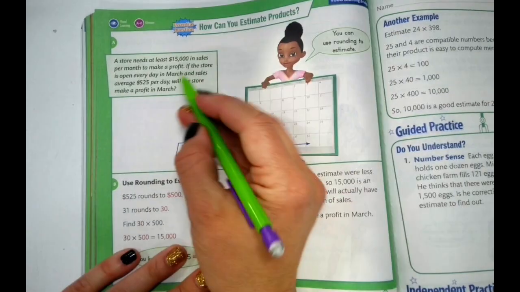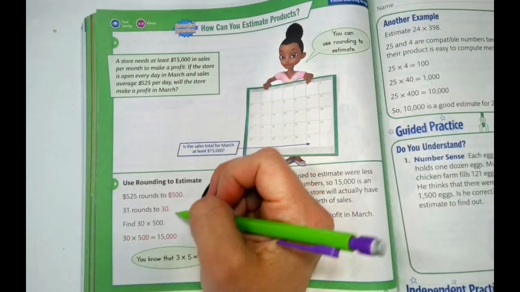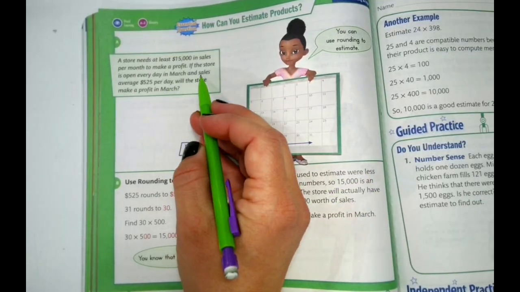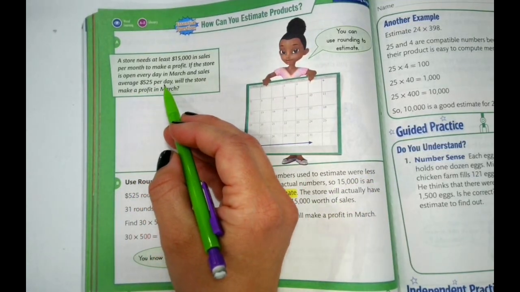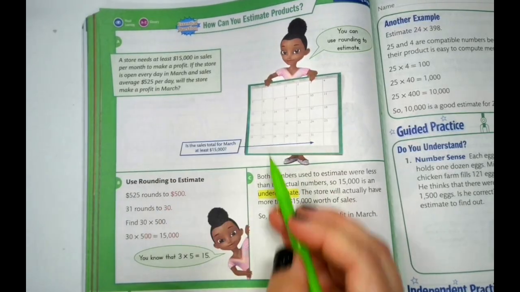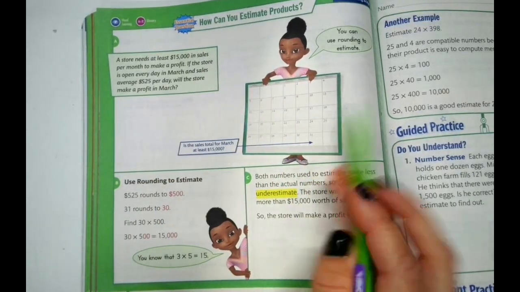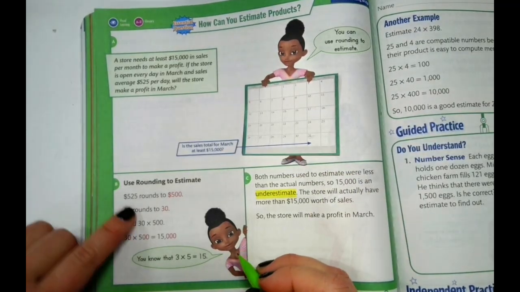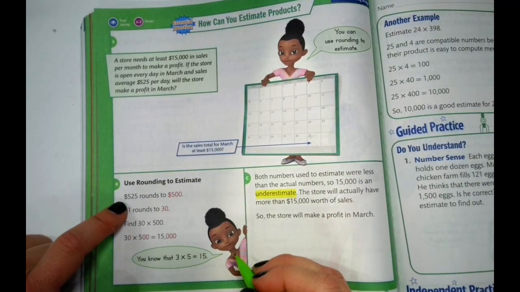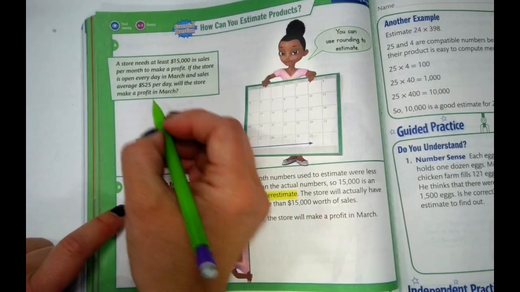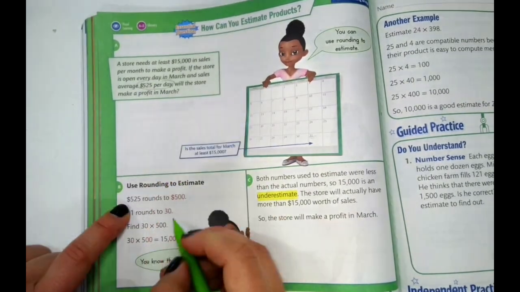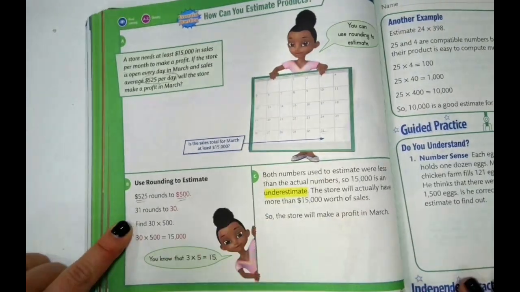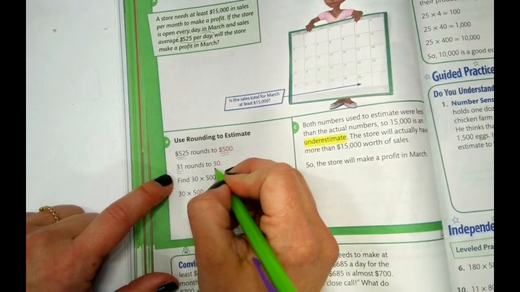Okay, a store needs at least $15,000 in sales per month to make a profit. If the store is open every day in March and sales average $525 per day, will the store make a profit in March? So they included a calendar here of March because they wanted you to know that March has 31 days. So I could take my $525 in sales per day, that's my average, and I could round that to 500. I could take my 31 days in March and round it to 30.